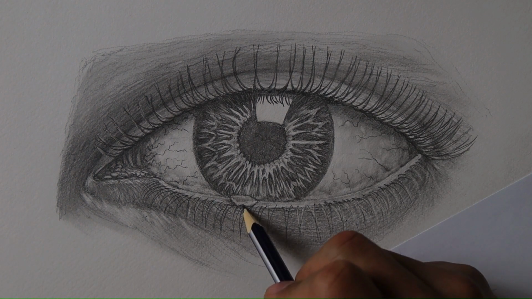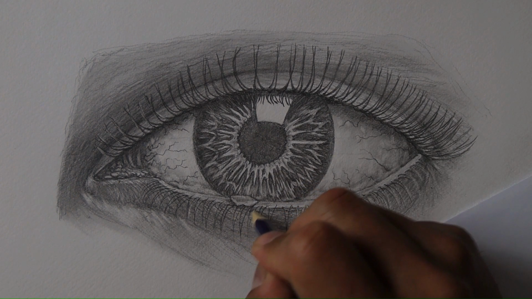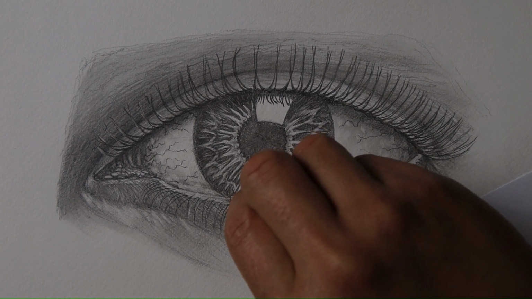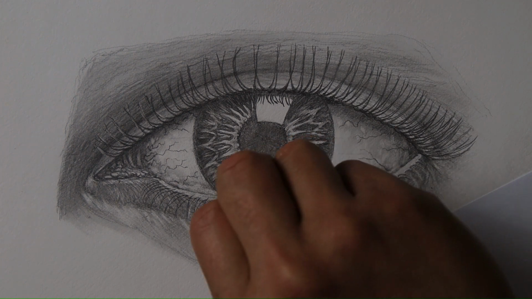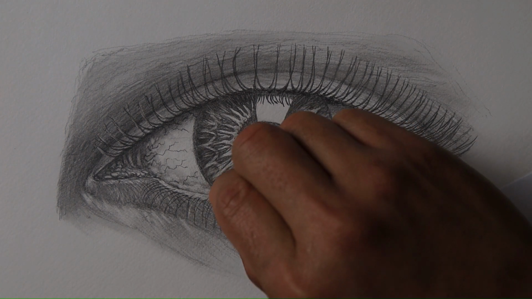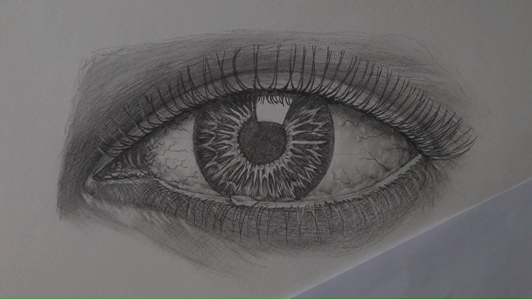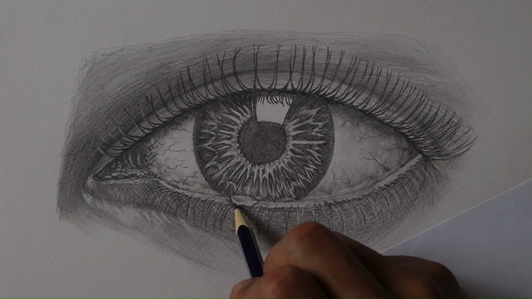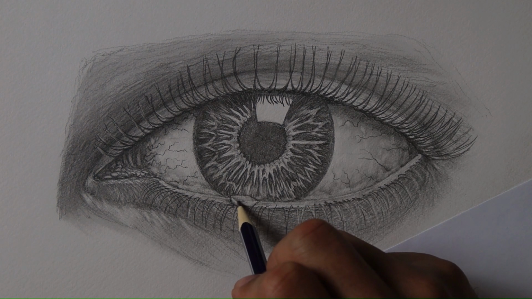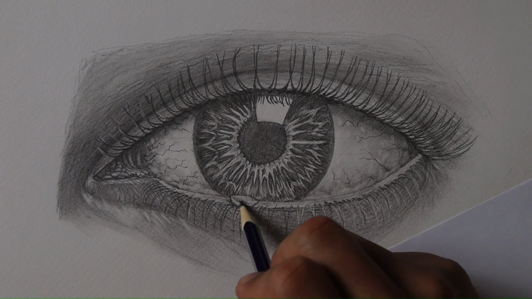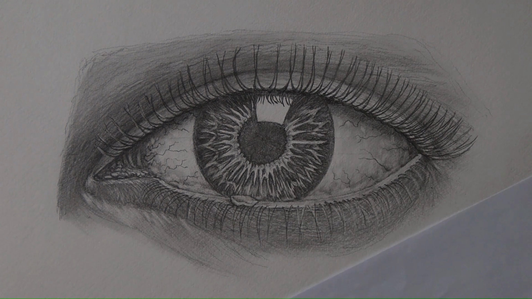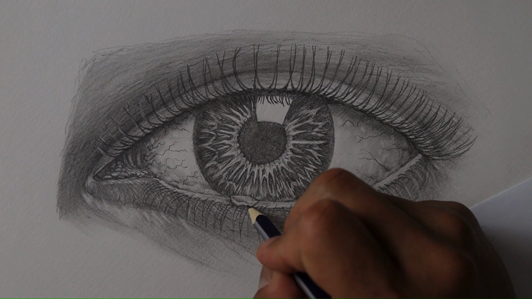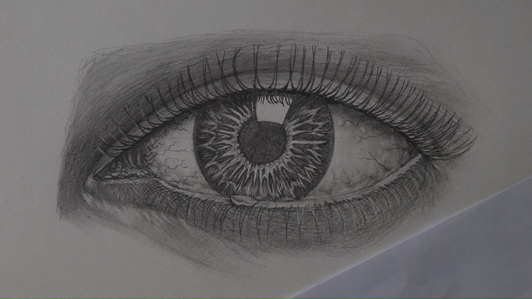So yeah, this is my detailed drawing of the human eye, using pencil to draw this realistic human eye, or hyper realistic if you like, using only pencil and eraser and a bit of a clean pen brush.